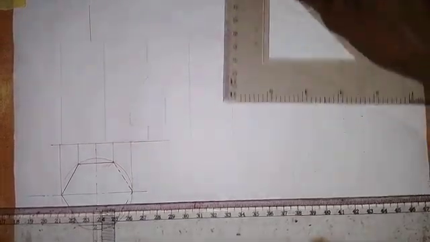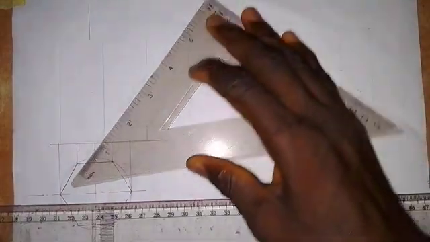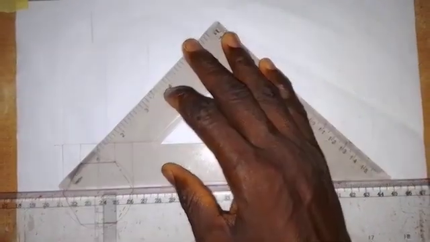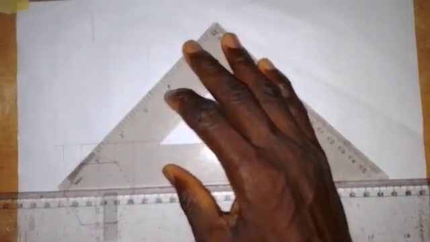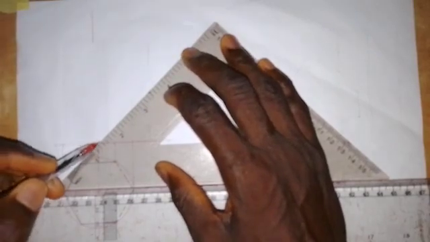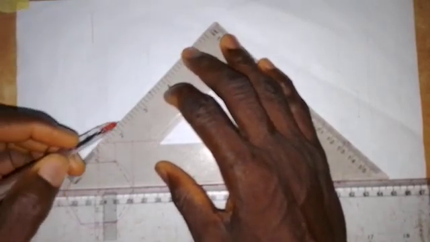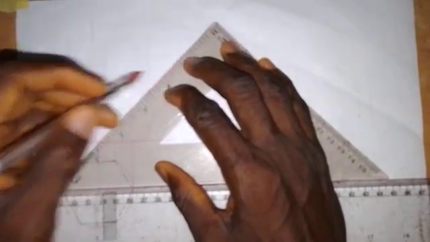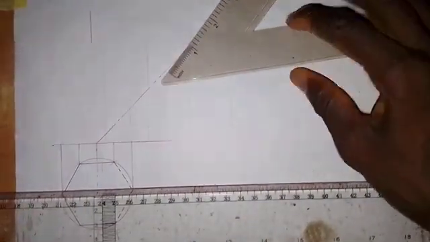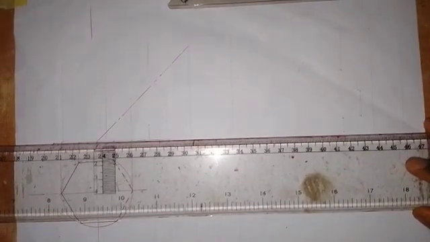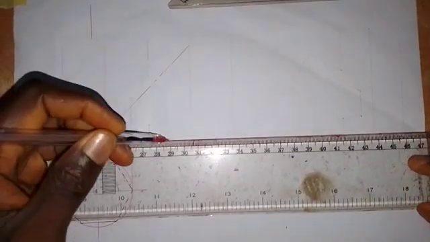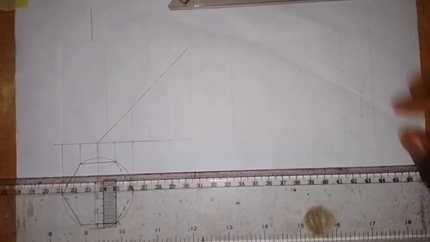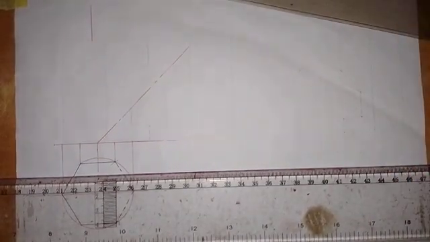Alright, so going on, I need to take my 45-degree set square. Then I'm going to draw this line as a center line at 45 degrees. Though this center line is not shown in the question, for me I need it. So I will extend this horizontal line a bit.